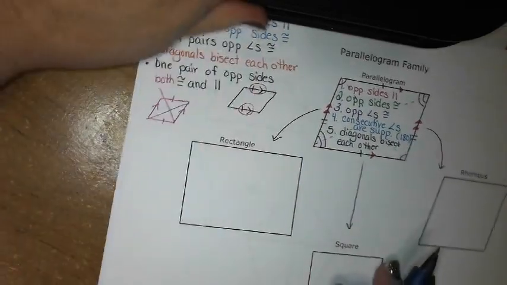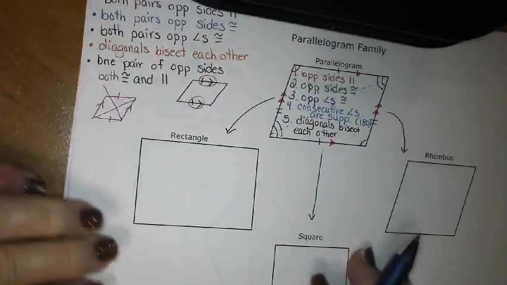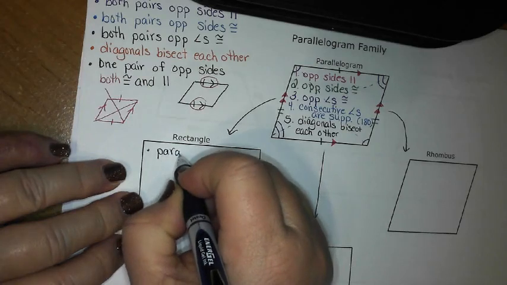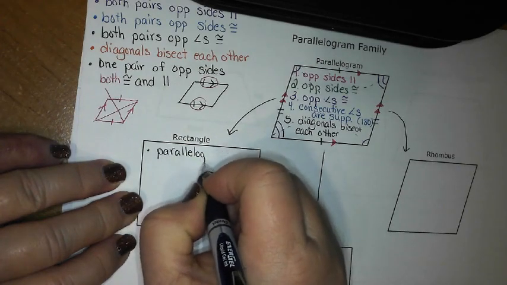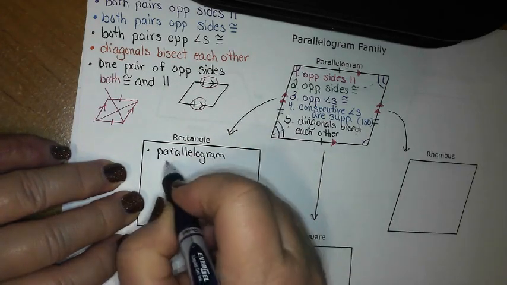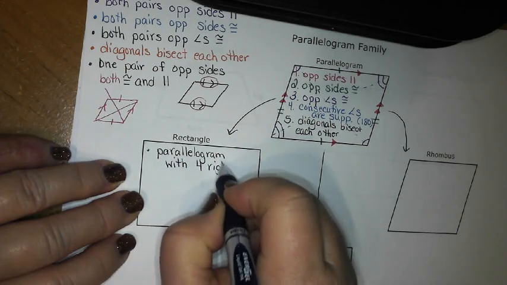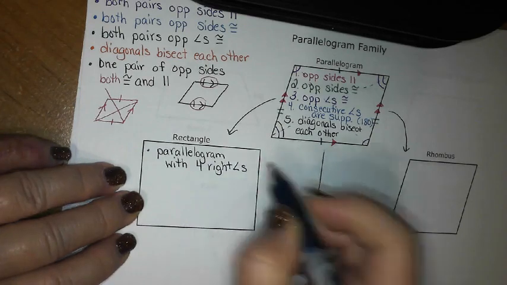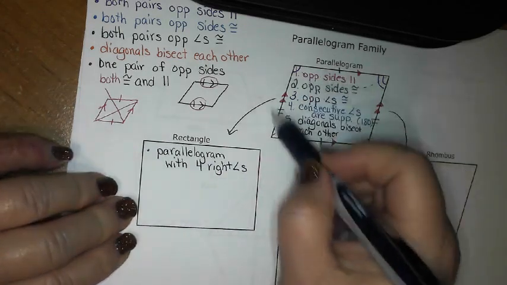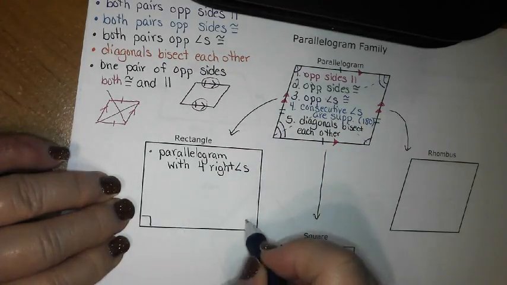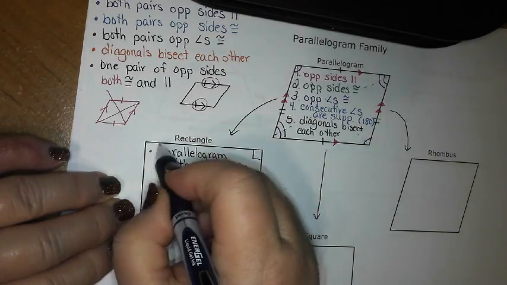So we'll start with a rectangle. A rectangle, by definition, is a parallelogram, I should have drawn the picture, with 4 right angles. So if you take all of the characteristics of a parallelogram and add another one, the fact that these are all right angles, you have a rectangle.